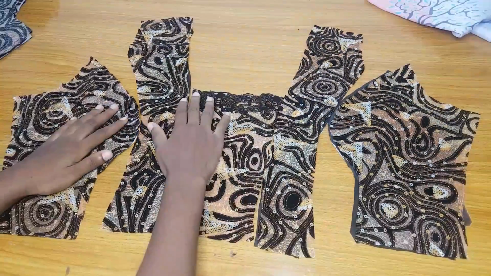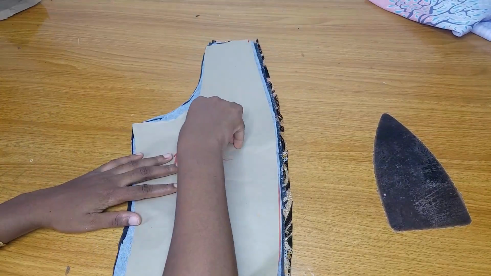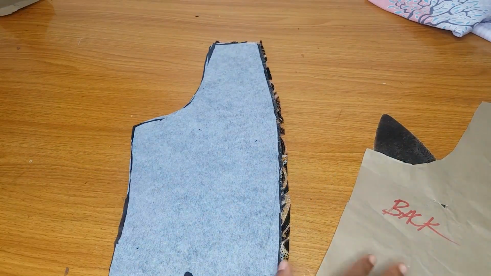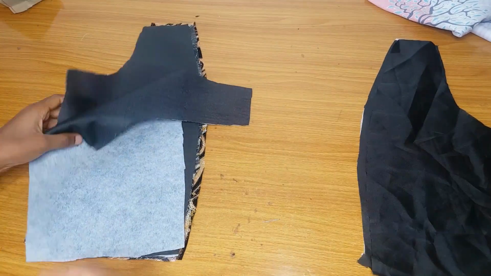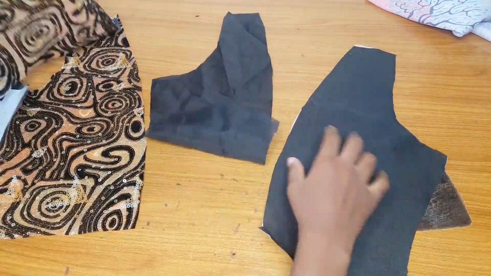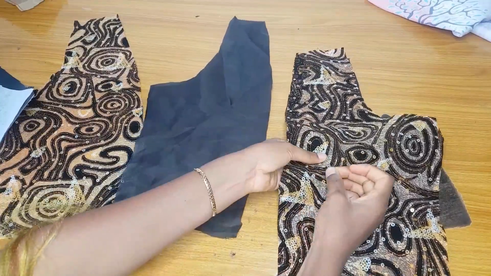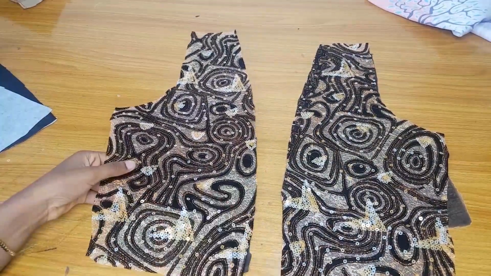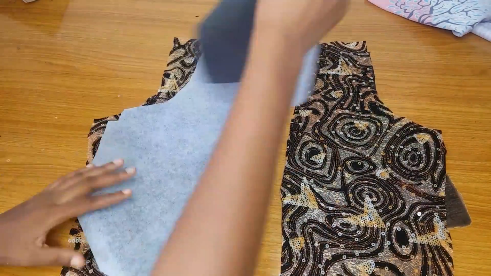So this is the yoke. You can see the yoke. I did not add any lining under. It is a kind of transparent. So this is the back. I'll also go ahead and place the lace on the main lining, then I'll pin down. So I'll go to my sewing machine and join this lace to the lining first before joining every other thing.